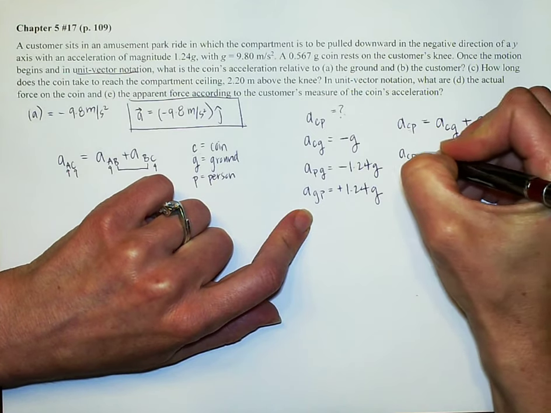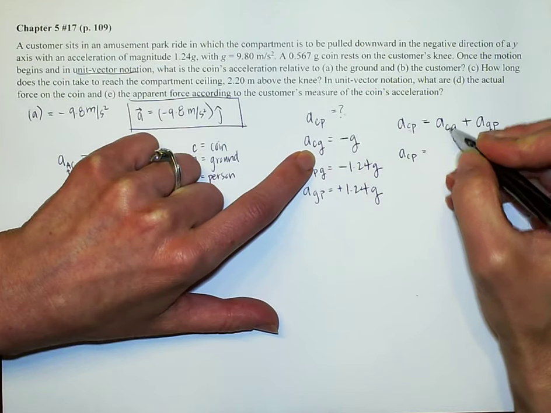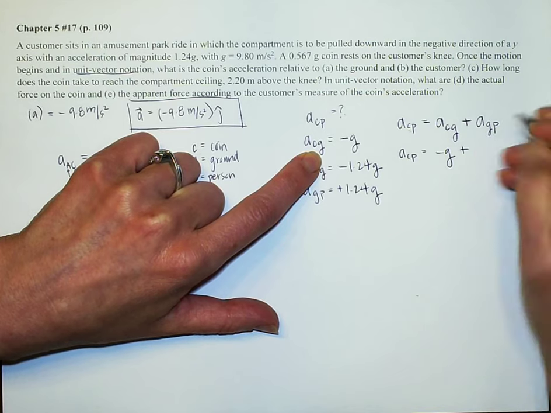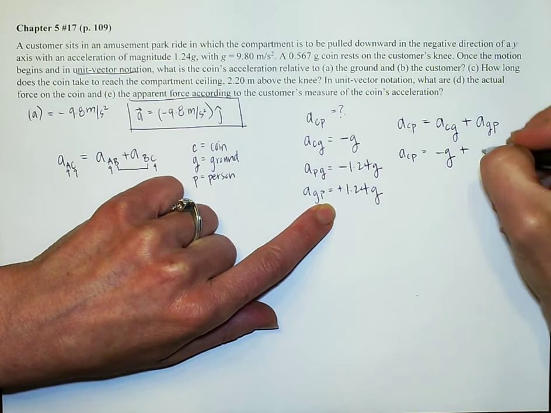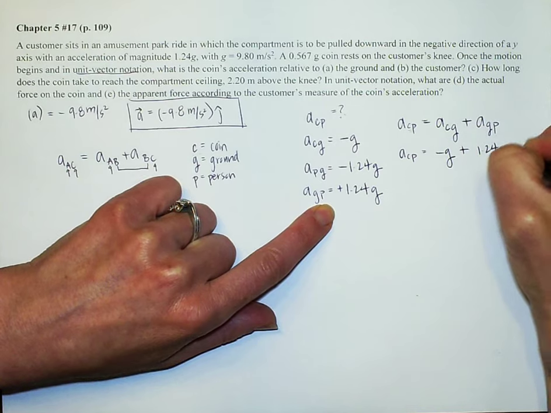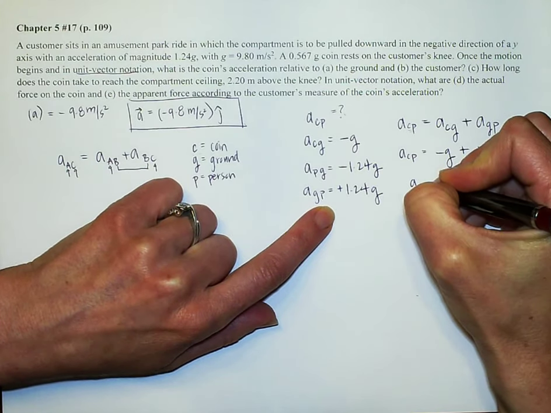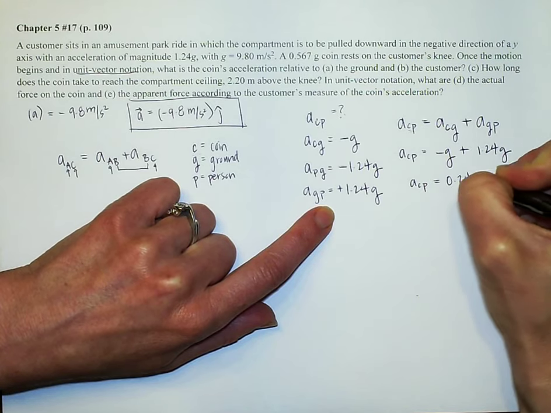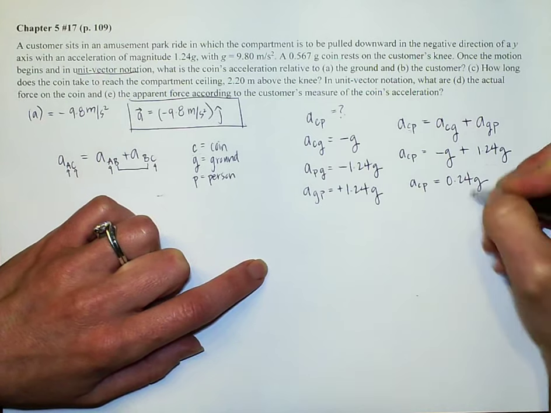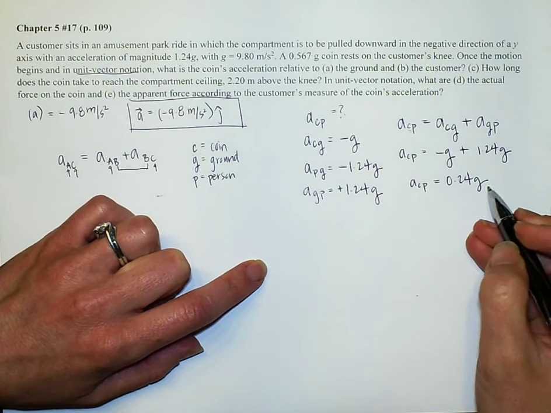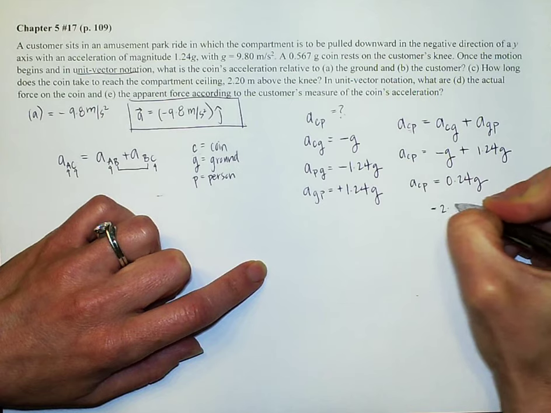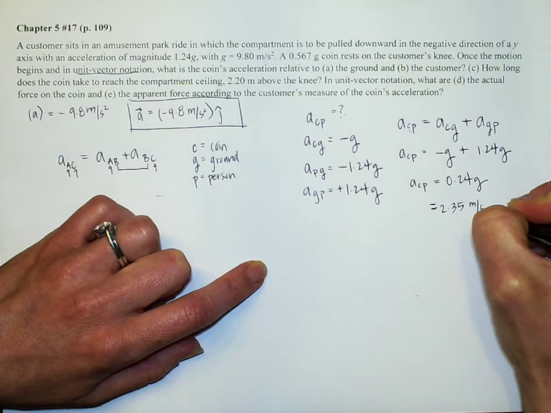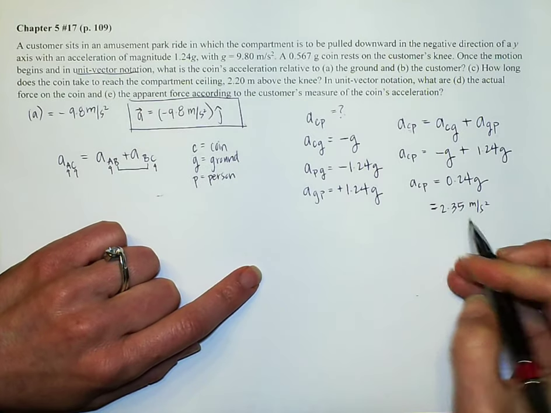So I have acceleration of the coin with respect to the person equals acceleration of the coin with respect to the ground, which is negative g, plus acceleration of the ground with respect to the person, which is 1.24 g. And so I find out that the acceleration of the coin with respect to the person is just 0.24 g. And if I multiply 0.24 times g, I will end up with 2.35 meters per second squared.